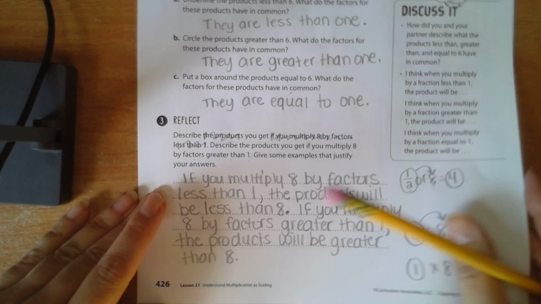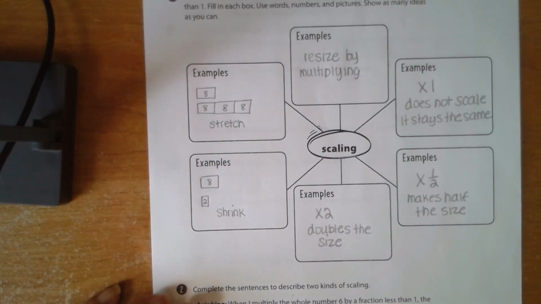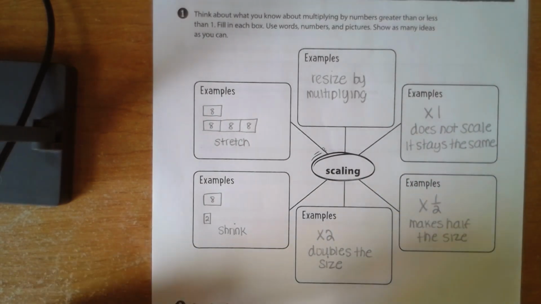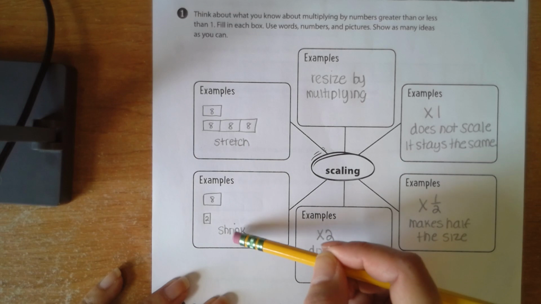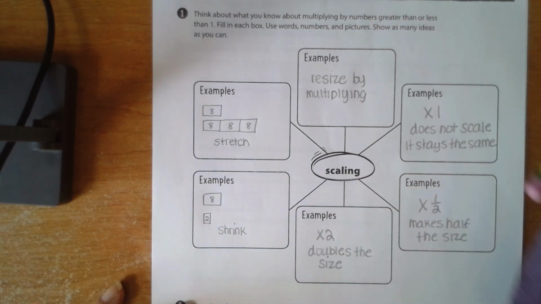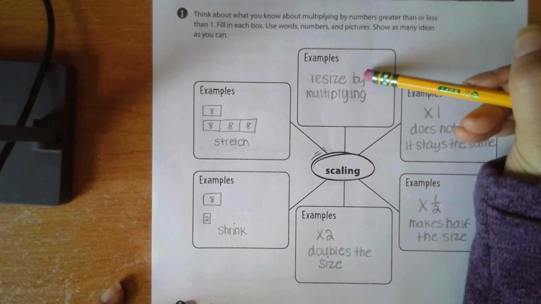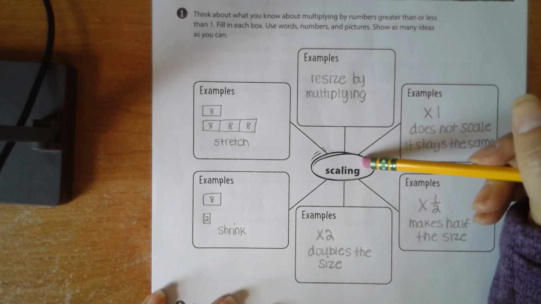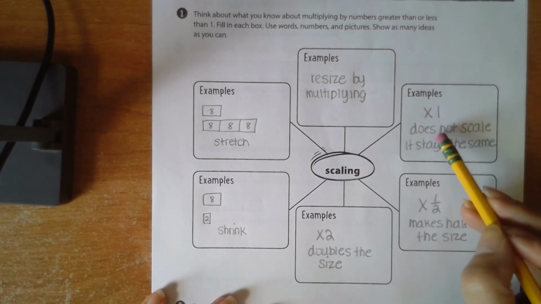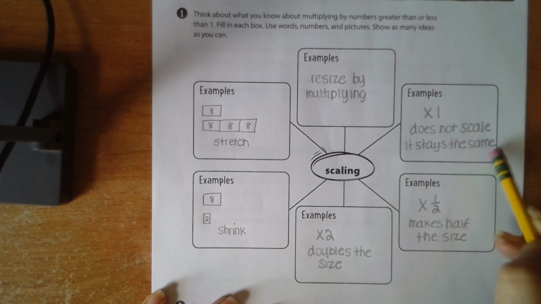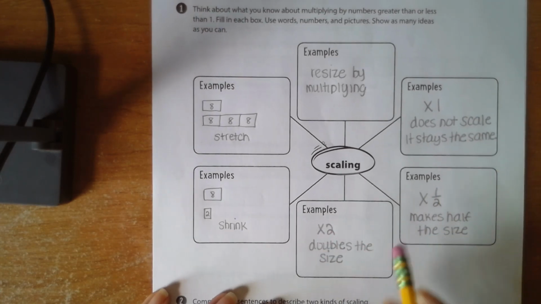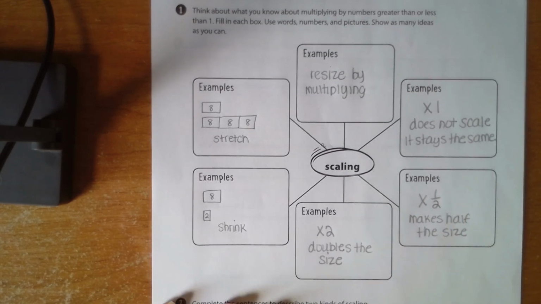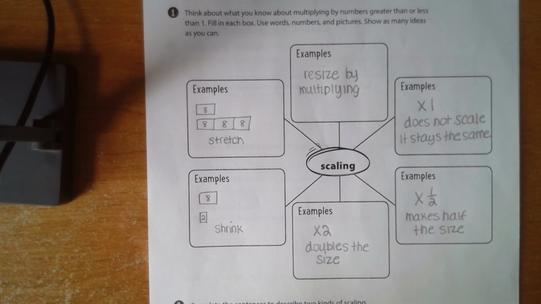All right, next page, 427. And I'm going to let you copy this down. It talks about scaling. Scaling can mean to stretch a number to make it bigger, or to shrink a number, make it smaller. Scaling means to resize by multiplying. Different ways you can resize or different examples of scaling. You can multiply by 1. It does not scale the number. It actually keeps it the same. You can multiply by 2 and that doubles the size of a number. Or you can multiply by a half and it makes half the size. So pause here and copy that down.